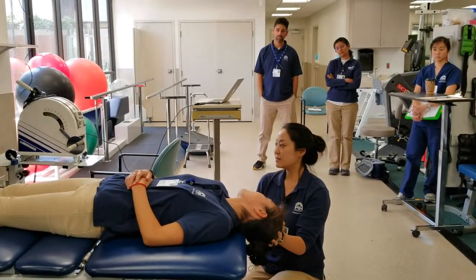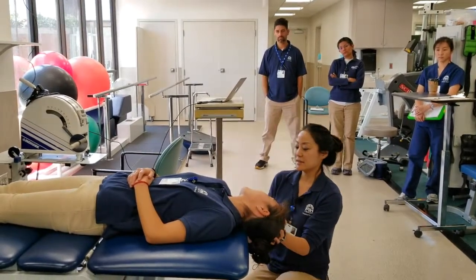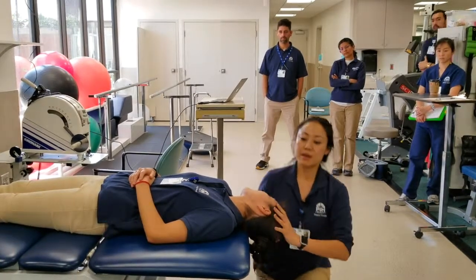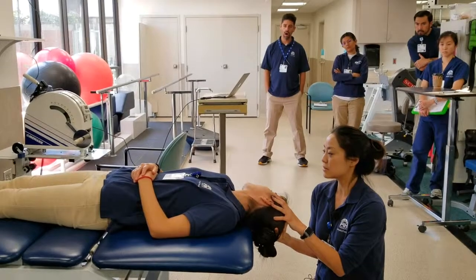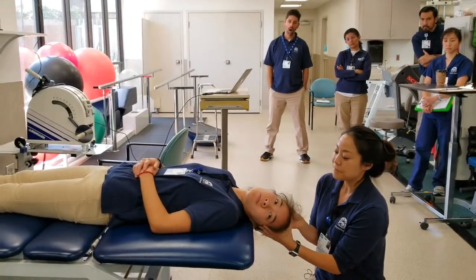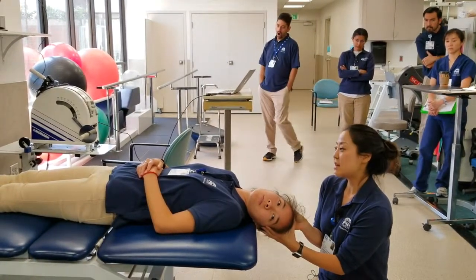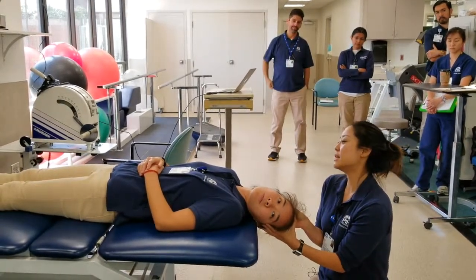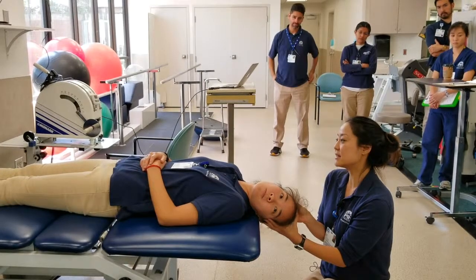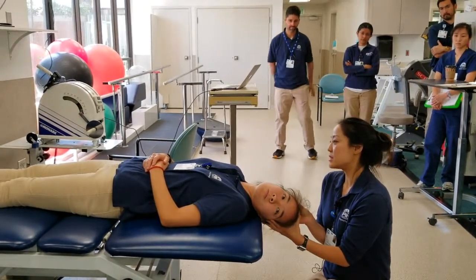So let's say I wait anywhere from 60 to 90 seconds. The next position is I'm going to have her turn her head 90 degrees. On the count of 3, we're going to go 90 degrees. 1, 2, 3. And here you'll see another nystagmus response. Then I hold it here for anywhere from 60 to 90 seconds. And then Alyssa, I'm going to have you bend your knees up.